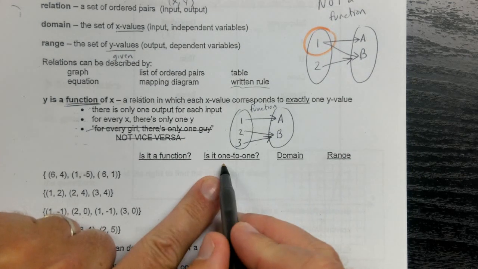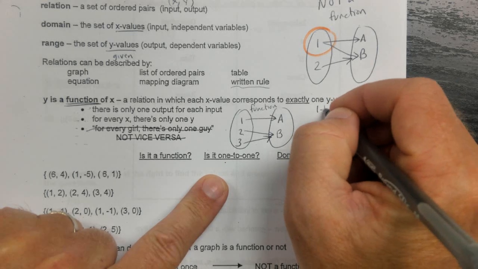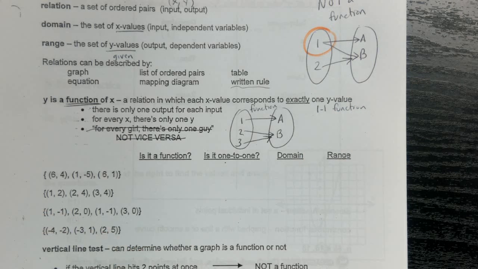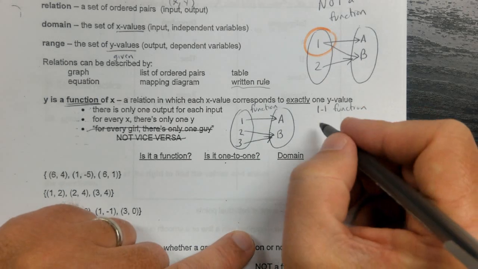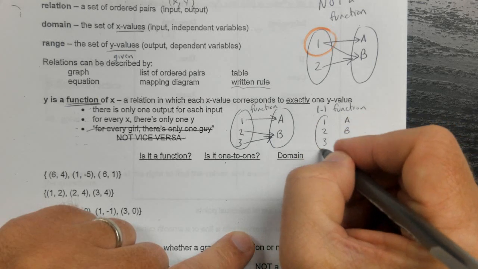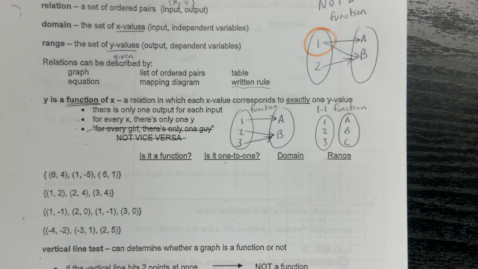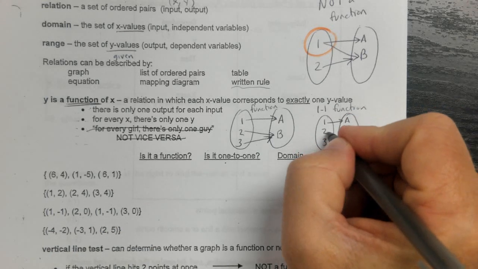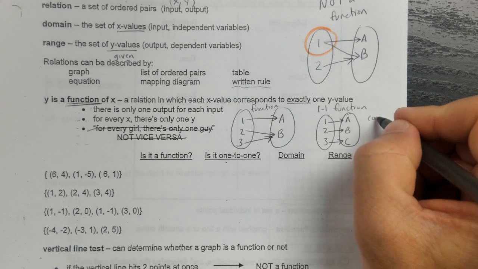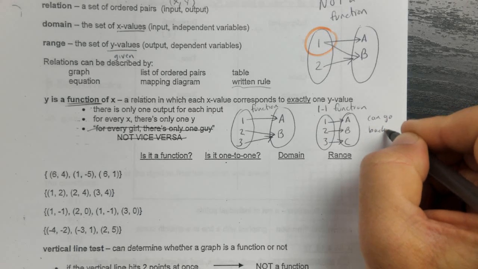There's a special type of function called a one-to-one function. It's nice when we name things by what they are, so you don't have to memorize something. One-to-one means they match up one-to-one. So if we've got buttons 1, 2, and 3, and we've got drinks A, B, and C, they match up. It means each y also has only one x. It means the backwards is a function. You can go backwards.